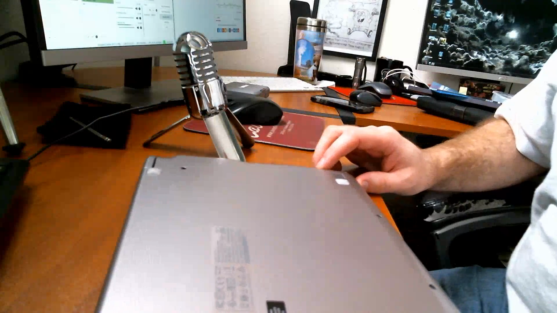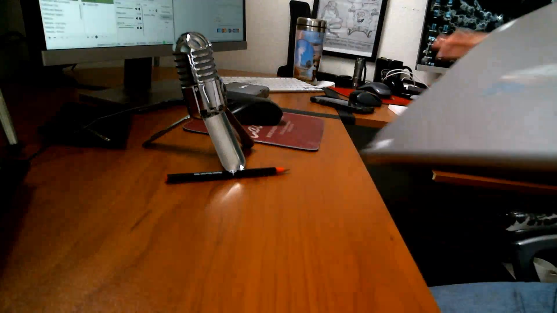I think the downside is everything is soldered on this board, although I might open it up. Hey, we talked about computer repair, so let's just go ahead and open this up and see what's under the hood. I'll grab my other camera.